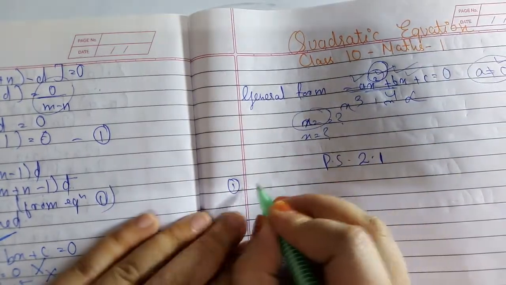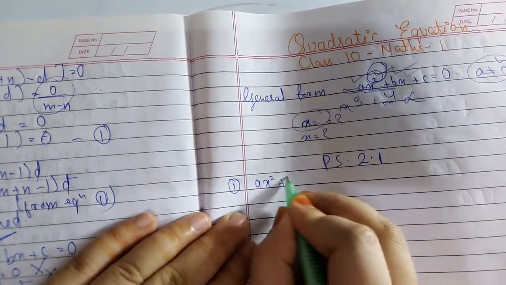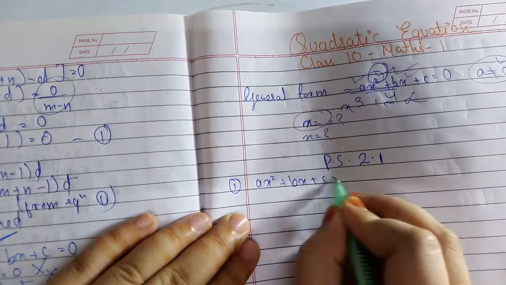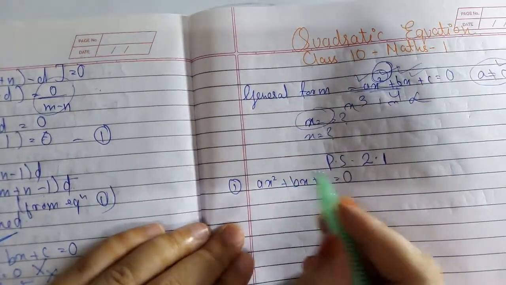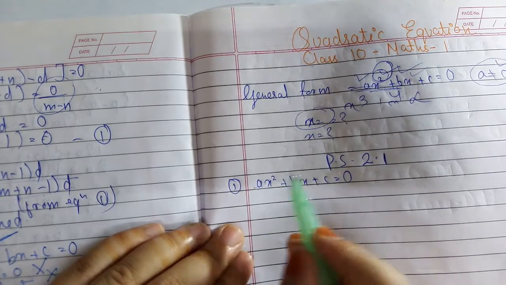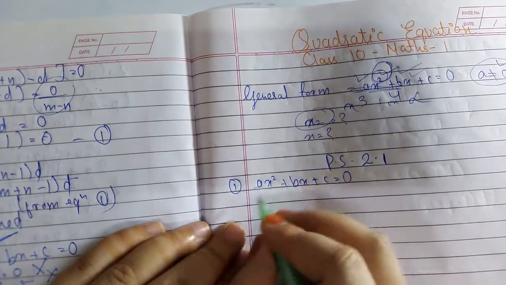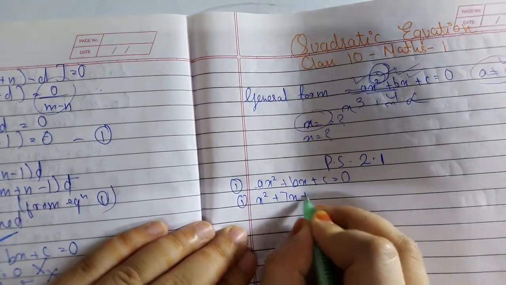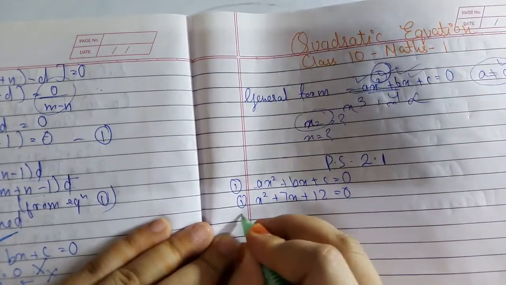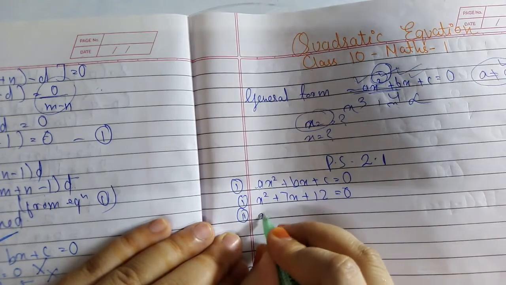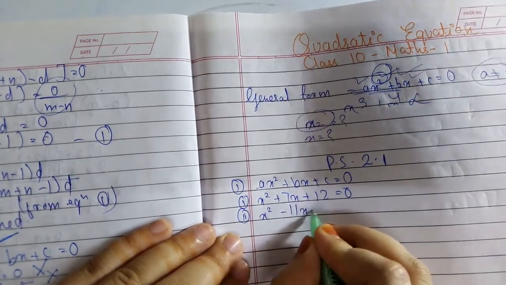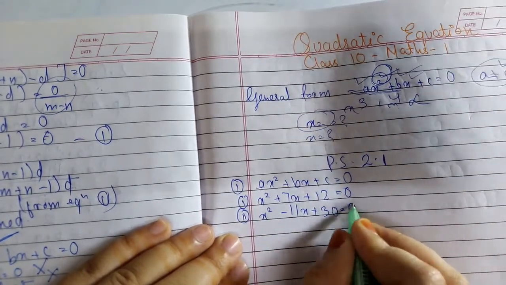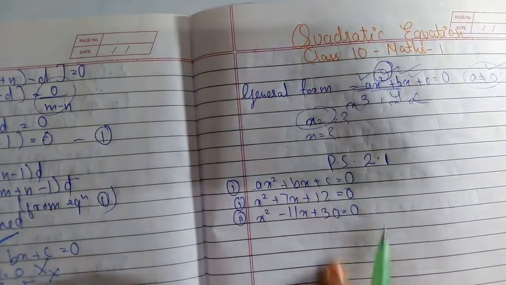Our quadratic equation should be in the form ax square plus bx plus c is equal to 0, where a, b, c are real numbers and the value of a will not be 0. So the first equation is x square plus 7x plus 12 is equal to 0, and the second equation is x square minus 11x plus 30 is equal to 0. So this is question number 1.